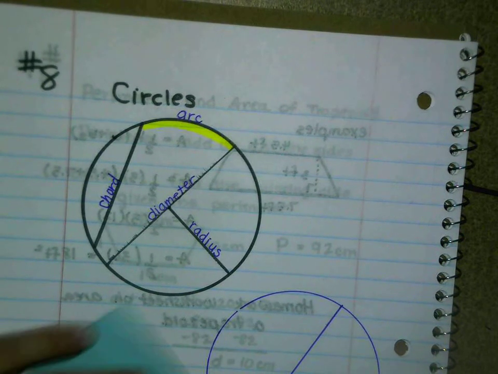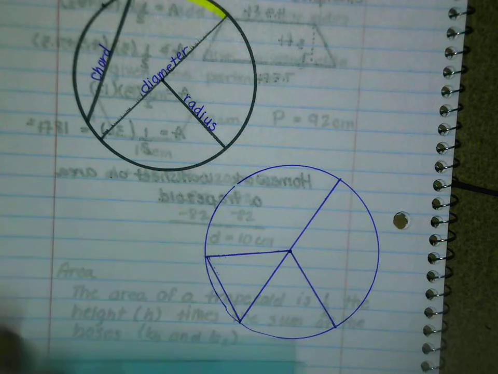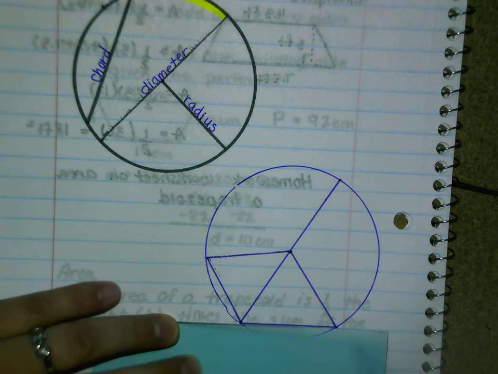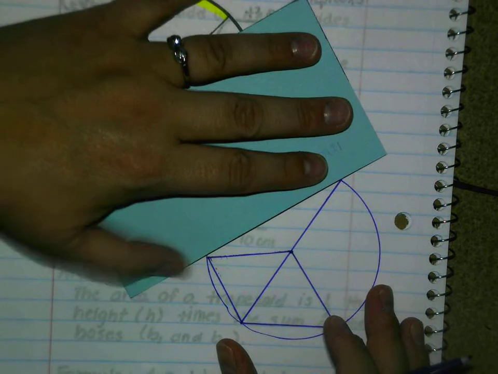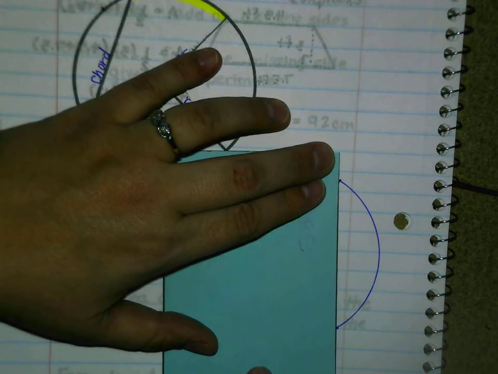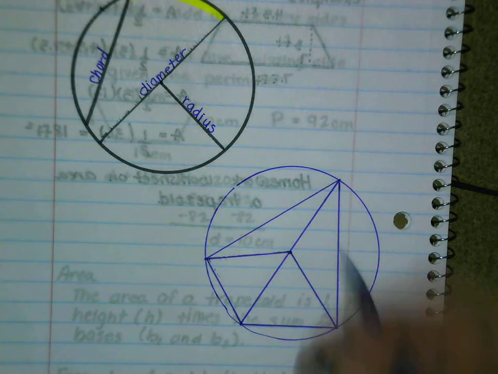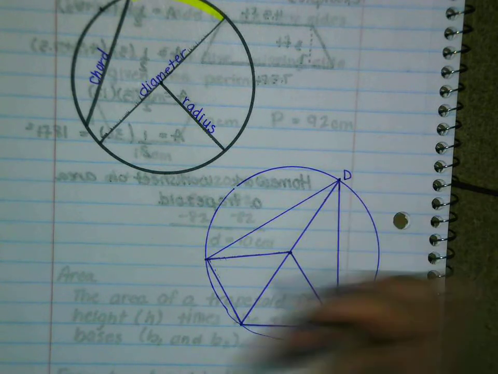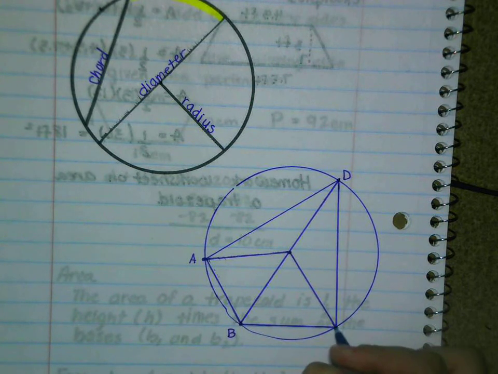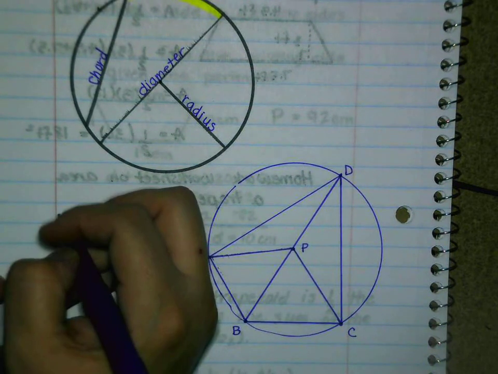And we will also connect these 2 lines here, and these lines over here, and these 2 lines here, and these 2 lines here. Let's call this D and call this point A. This point will be B, this point will be C, and we'll label the center of the circle P.